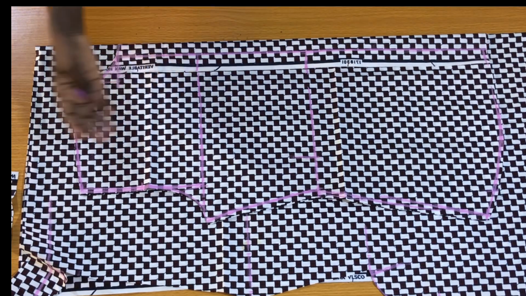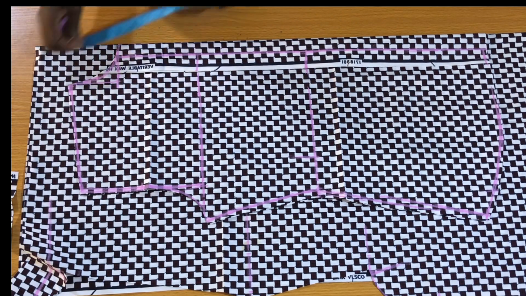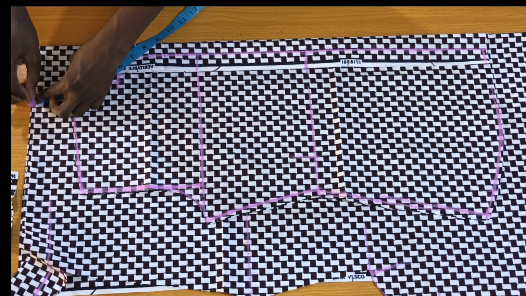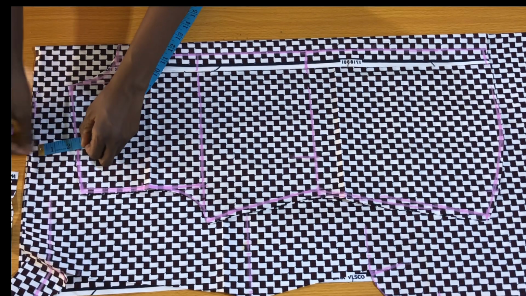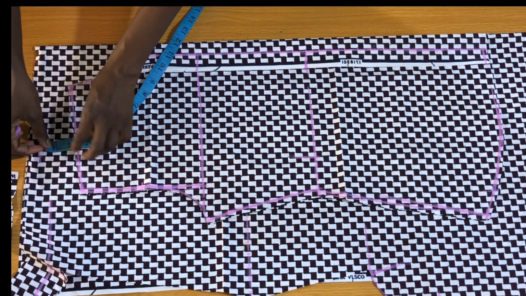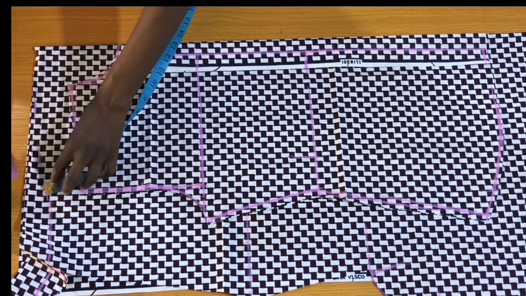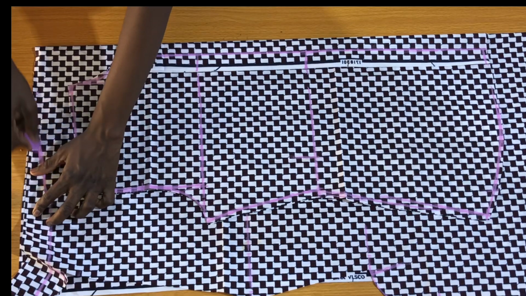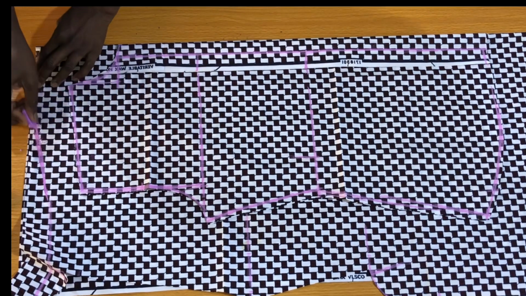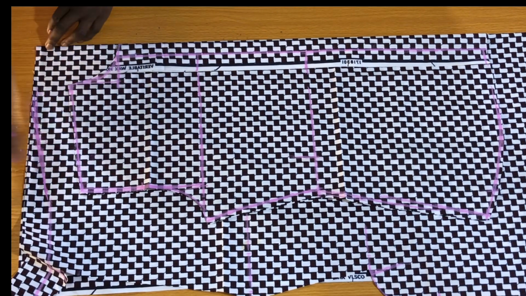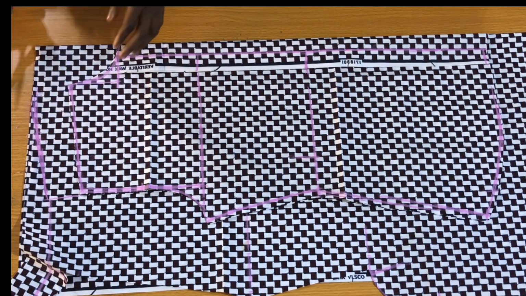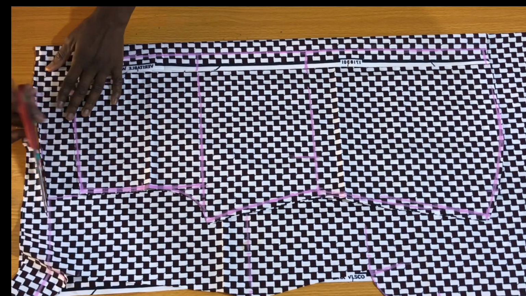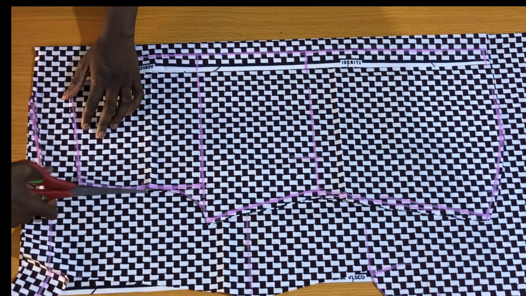Take note that when making a shirt, the back piece should be 2 inches higher than the front piece. I'll place my tape 2 inches above the shoulder slope of the front piece to mark the new shoulder slope for the back piece. The next step is trimming out the shoulder slope of the back piece first, following the shape of the front piece.